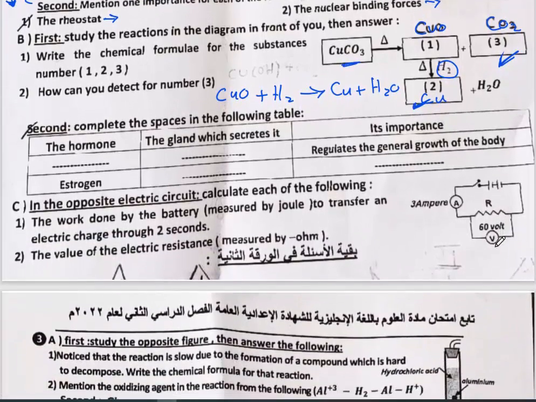Second, complete the spaces in the following table. Which hormone from which gland regulates the general growth of the body? Regulating the growth, this is the growth hormone. Which gland makes the growth hormone? Pituitary gland. Number 2, estrogen. Estrogen is secreted from the reproductive glands, especially the ovaries. What is the importance of estrogen? It produces the female sexual characters.